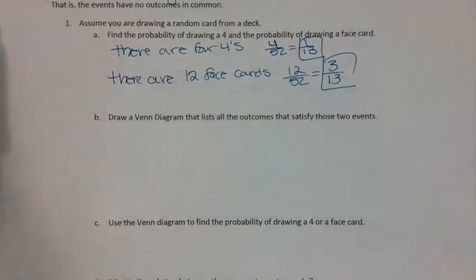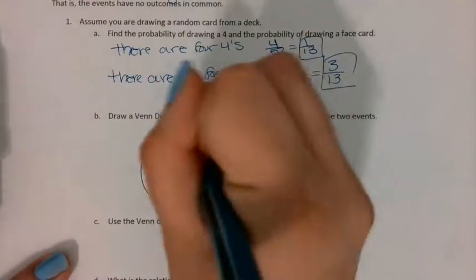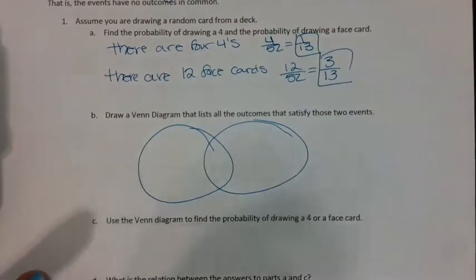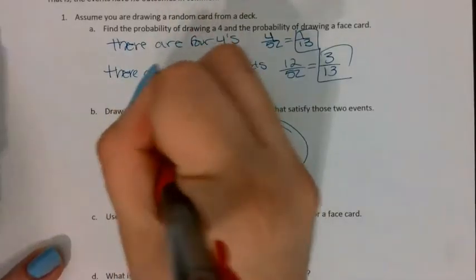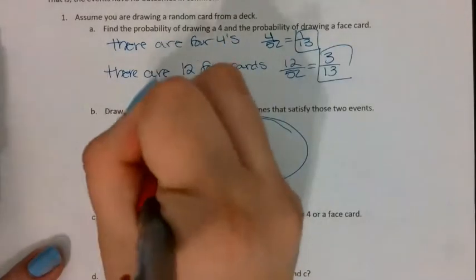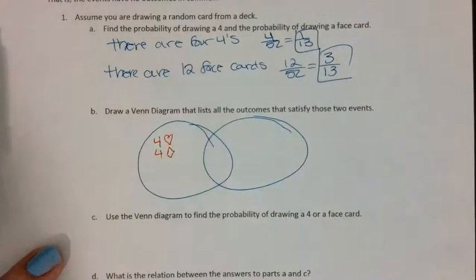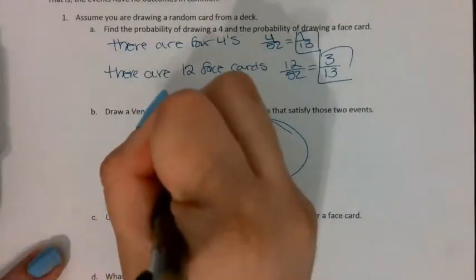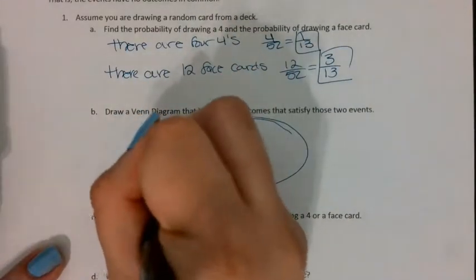Okay. Part B wants me to draw a Venn diagram that shows the probability of these two events happening. Okay, this first one is going to be the probability of grabbing my 4s. There are the 4 of hearts, the 4 of diamonds, then there's the 4 of clubs, and the 4 of spades.